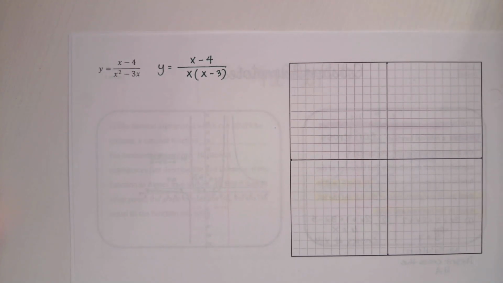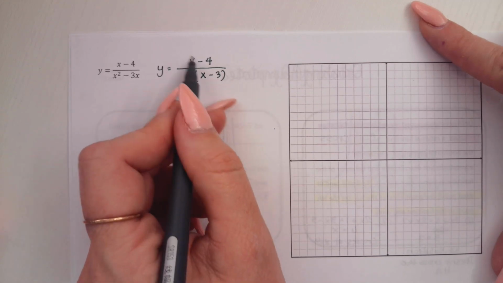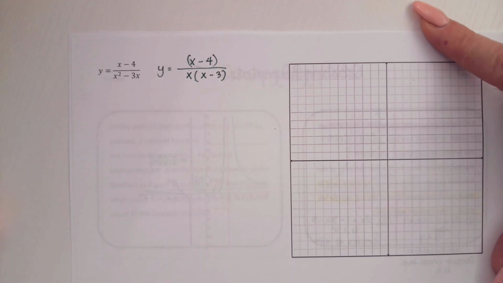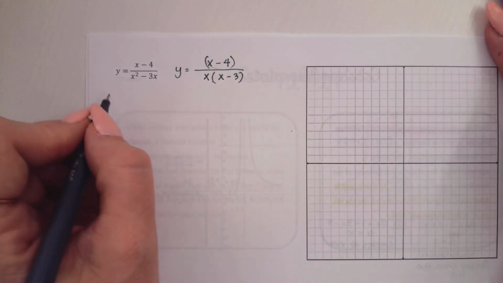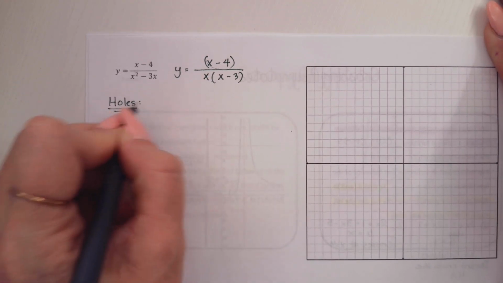Okay, does any of those factors cancel? Does this x cancel with this x? No, because this one's trapped with that. Technically, it's trapped with the subtraction. I know, thank you. Are there any holes then? Nope, not on this one. What a bummer.